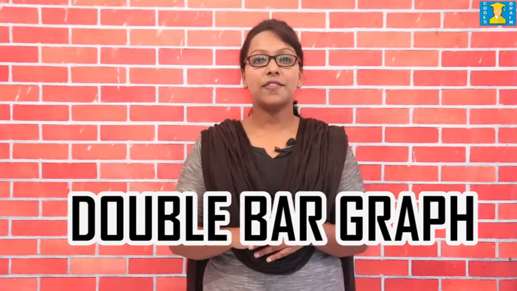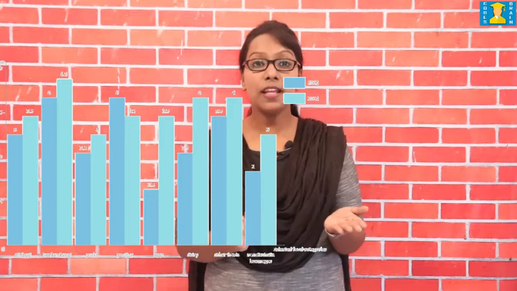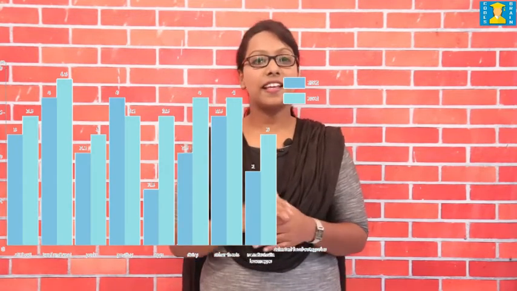One type of graph is bar graph. A bar graph is useful for comparing values over time. A bar graph consists of a series of rectangles or bars. See this figure. Another one, double bar graph. See this figure. A bar graph is also useful for comparing values between group of items. Such a graph is called a double bar graph.